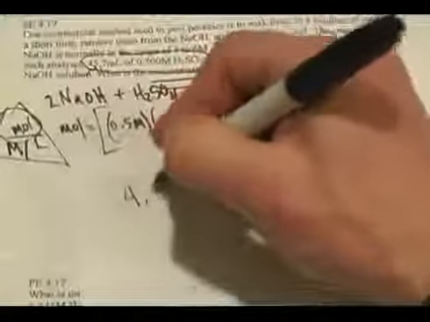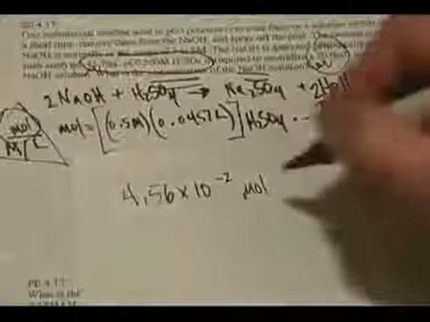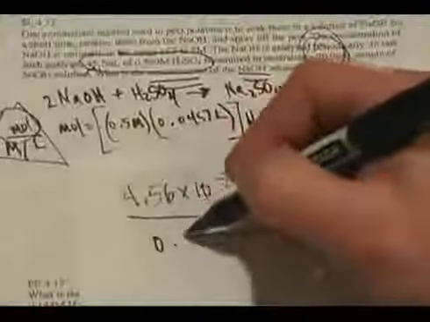Multiplying these two together, we end up with 4.56 times 10 to the -2 moles of NaOH. Now it's asking us for the concentration of this, so to find concentration, molarity is equal to moles divided by liters, so we'll take our moles of NaOH and divide it by our total liters, which I believe is 20 milliliters, so 0.020 liters.